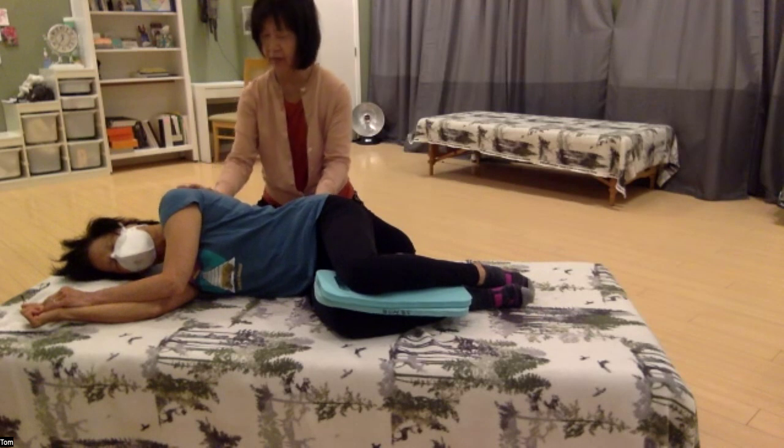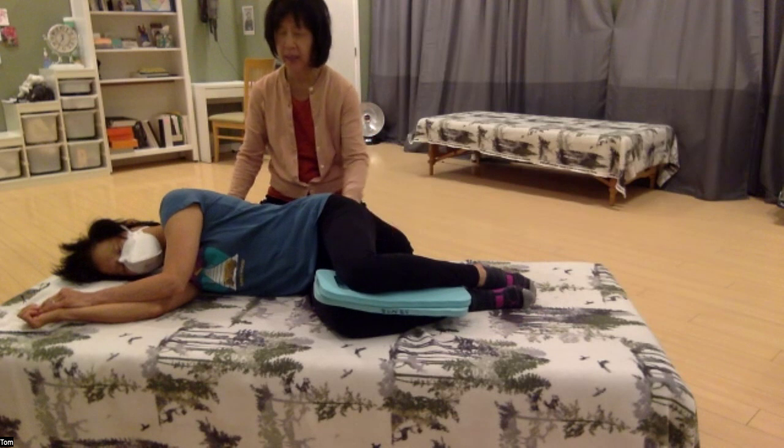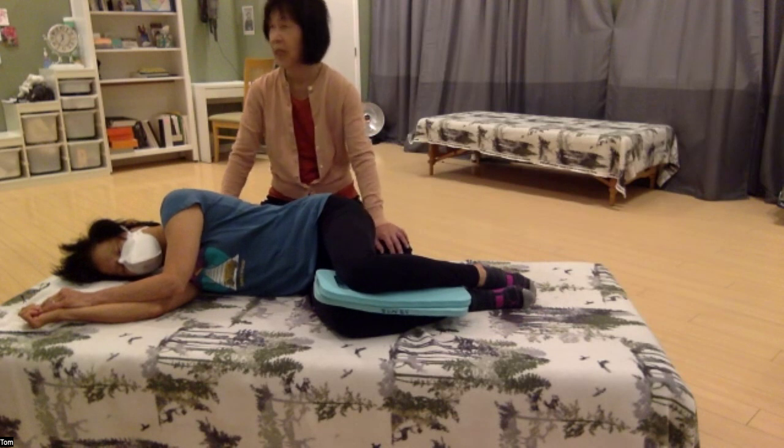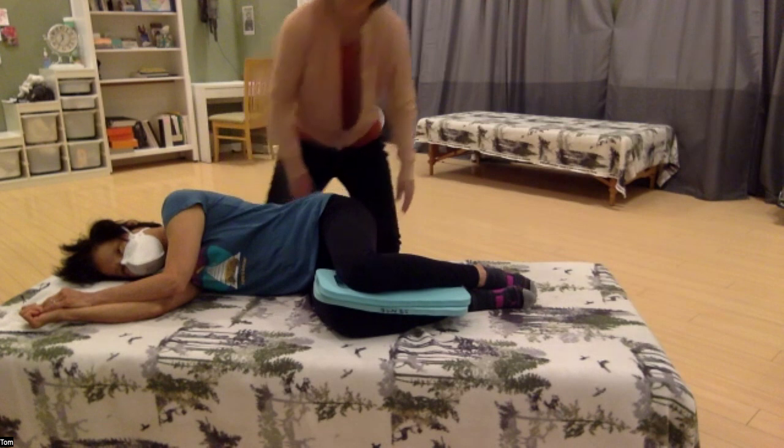Yeah, now she's putting that together. Good. And then just- Yeah. That's a lot. So we finish- let's just have Janet lie on the table normally.